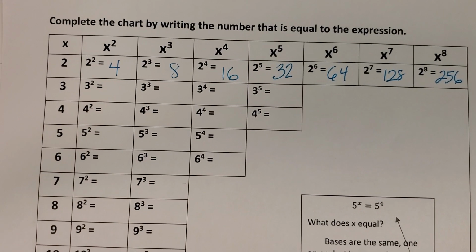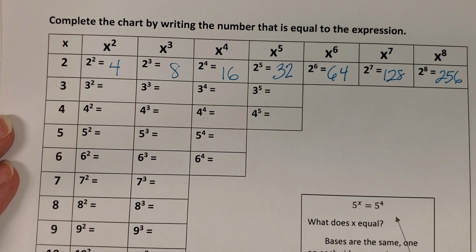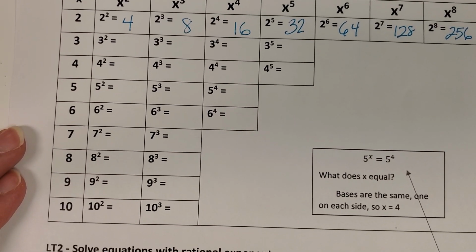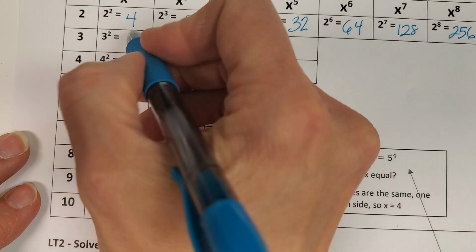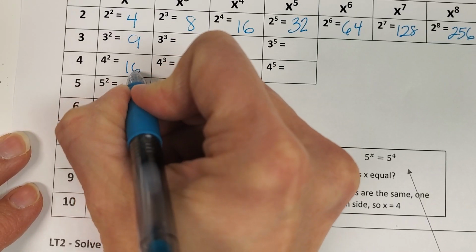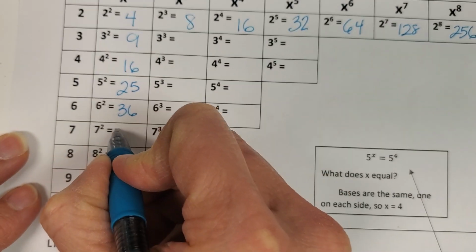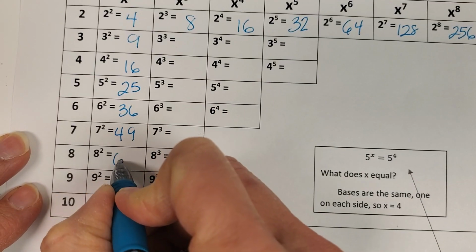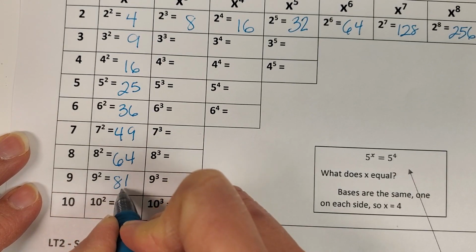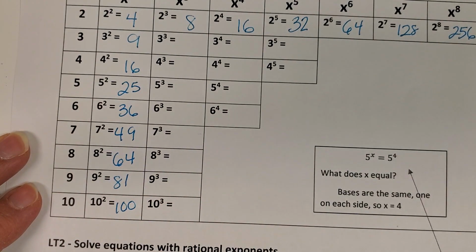Okay, I'm going to explain how to use this next class, but for your asynchronous work, I want you to have this chart ready because it'll be helpful. So 3 squared is 9, 4 squared is 16, 5 squared is 25, 6 squared is 36, 7 squared is 49, 8 squared is 64, 9 squared is 81, and 10 squared is 100.